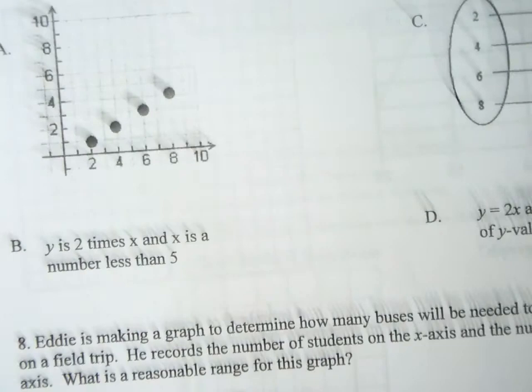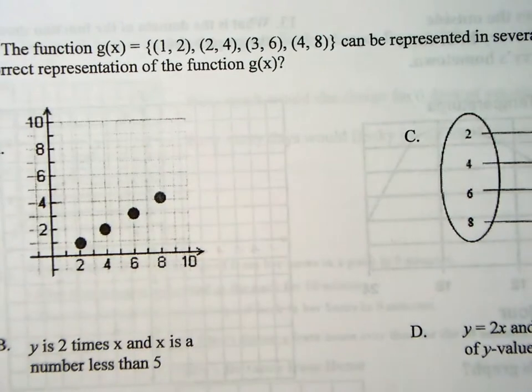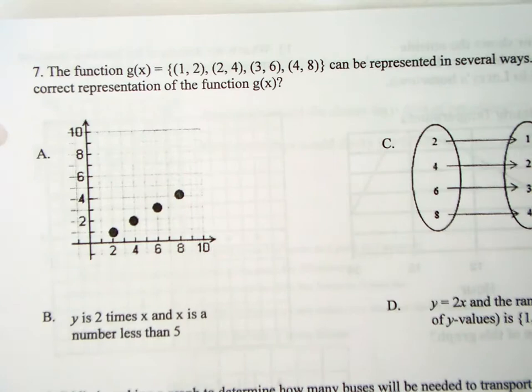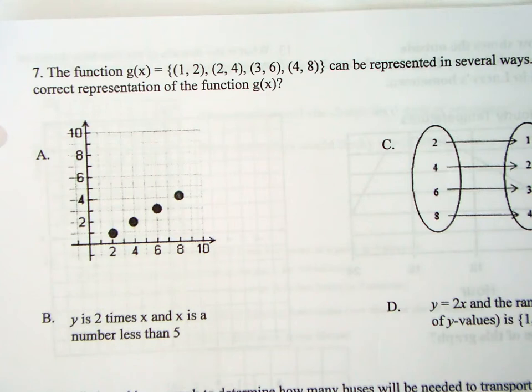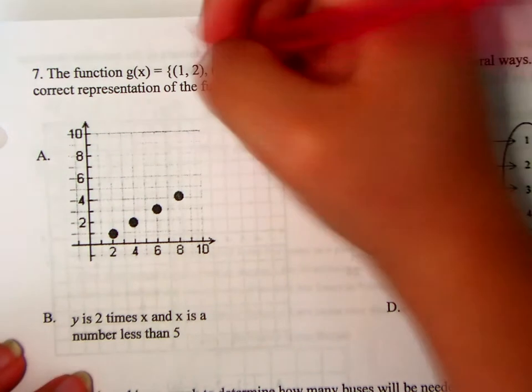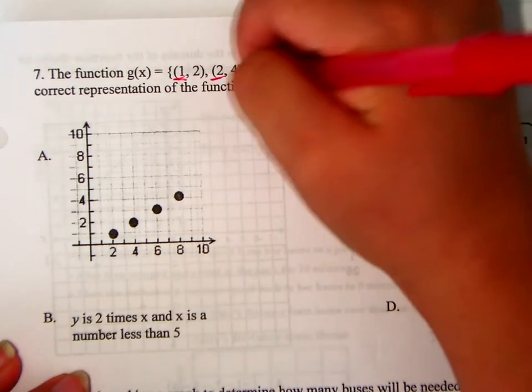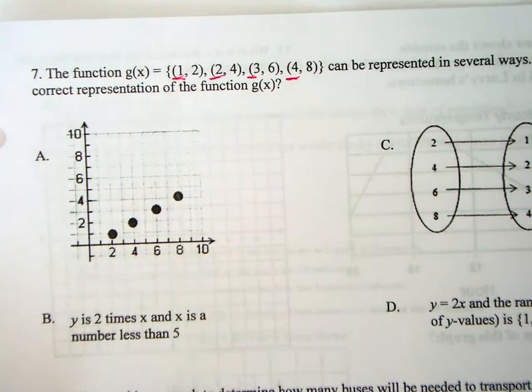Number 7. The function g of x is equal to a set of ordered pairs (1, 2), (2, 4), (3, 6), (4, 8), and can be represented in several ways. Which is the correct representation of the function g of x? So first, we have a set of ordered pairs. What should I underline? The domain, which is our x. So go ahead and underline that. Now, we said those are the domain. Those are our x values.